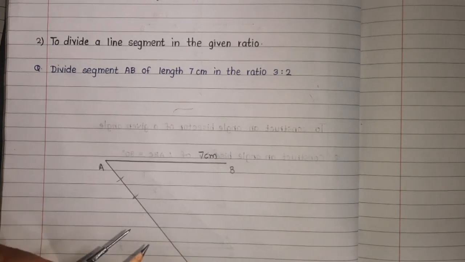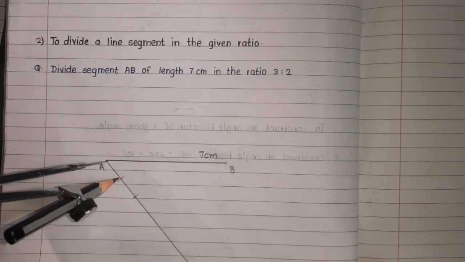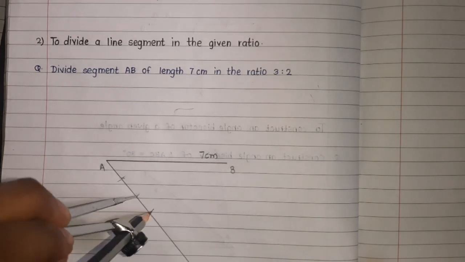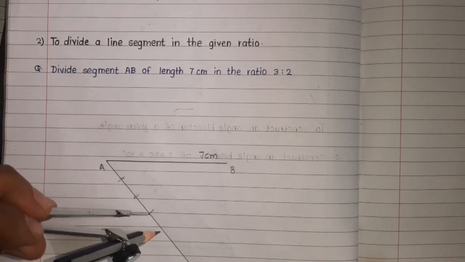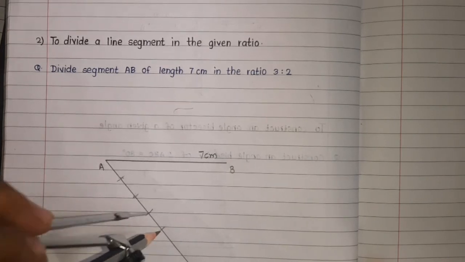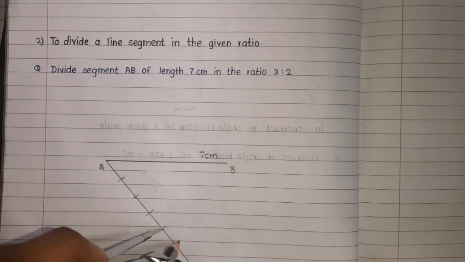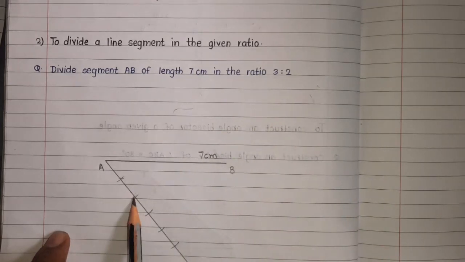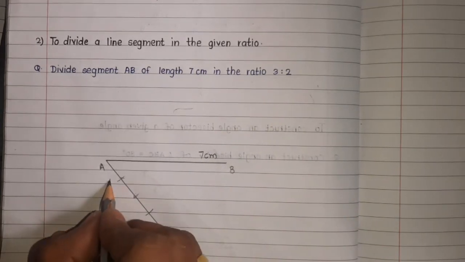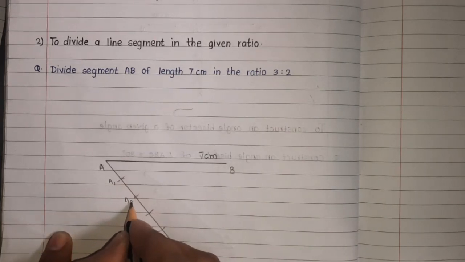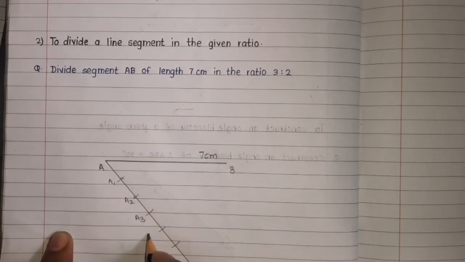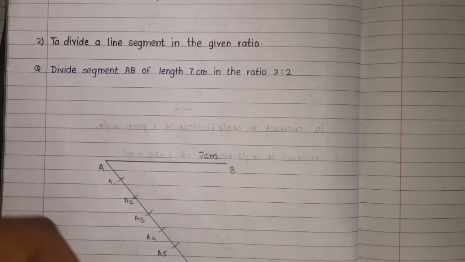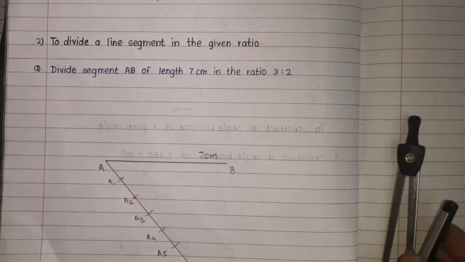Then we have to keep the same distance. See, from here, then from here we have to take another arc, and like this we have to draw another arc. How many arcs do we have to make? We have to make 3 plus 2, 5. This is 1, 2, 3, 4 and 5. Here we give the name A1, this is A2, this is A3, this is A4, and here it is A5. Dear student, we have to divide this segment in the ratio 3:2.